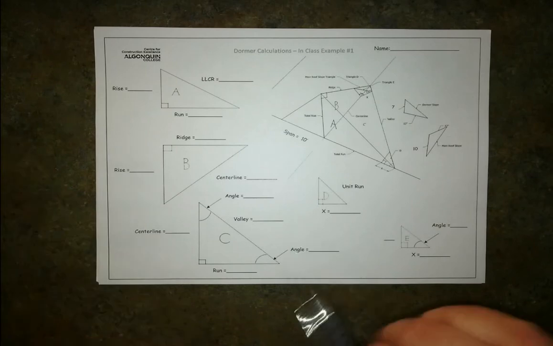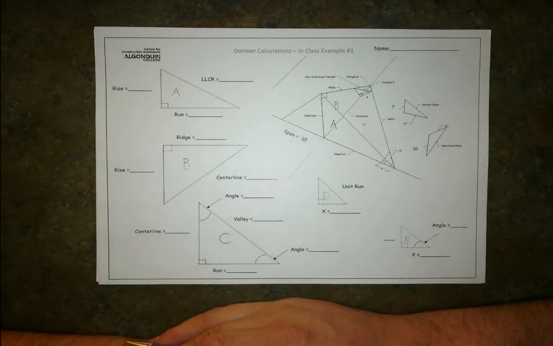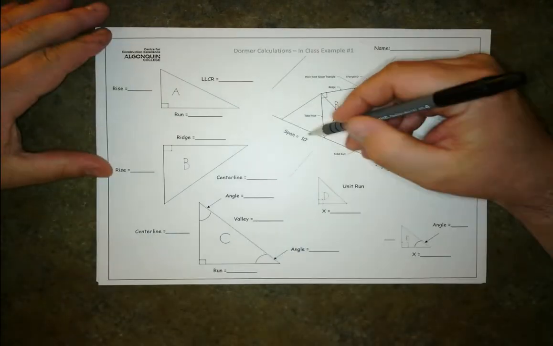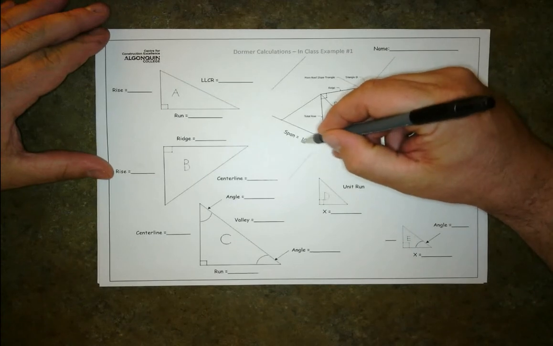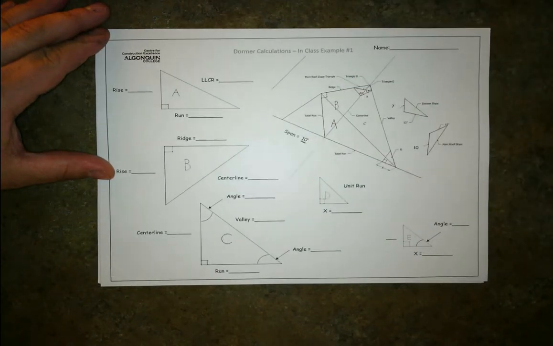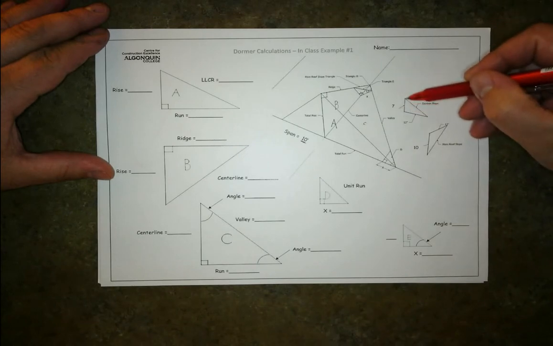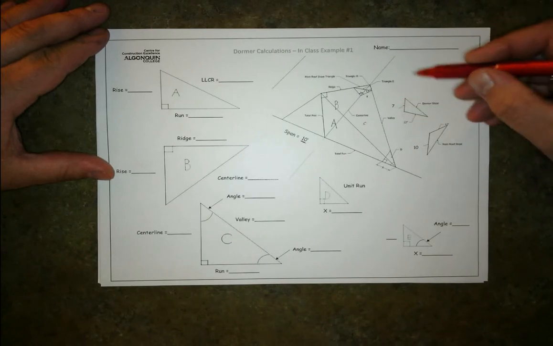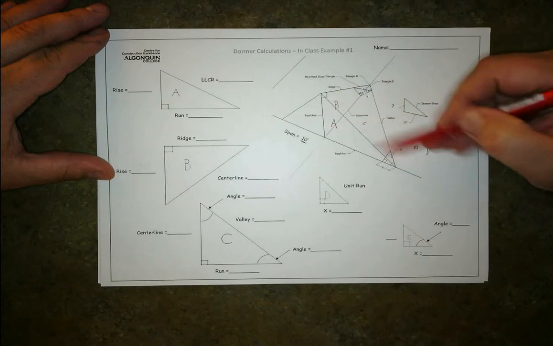So, dormer calculation, our in-class example. The information that's given there is a span of 10 feet. I'll do this in red there. So, span of 10 feet. The dormer slope, you can kind of see the axis, right? The dormer is a 7/12 slope, which basically, that's the dormer right there, right?